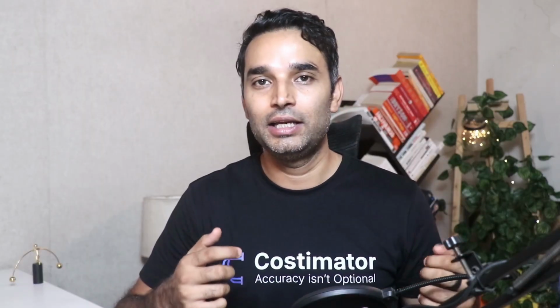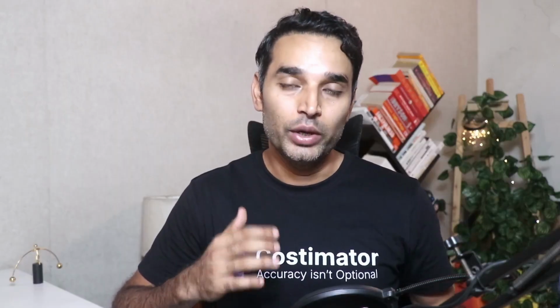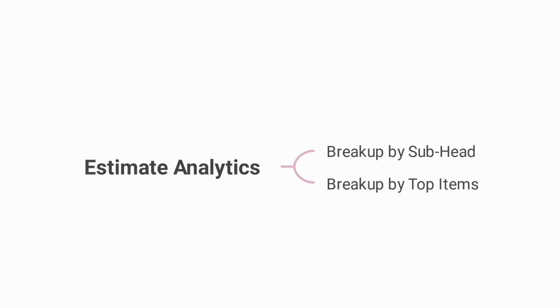So this is a great way of not only saving your time, but potentially a lot of money in the future by creating estimates with us with Costimator. So this is what we'll be talking about. Costimator comes with an estimate analytics and insights feature, which tells you the breakup of your estimate by the subhead as well as by the top contributing items. I'll take you inside the app and show it from right there.